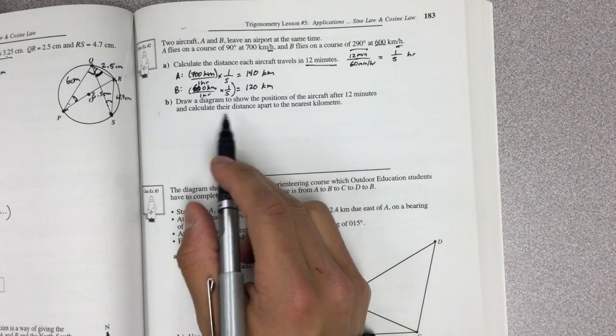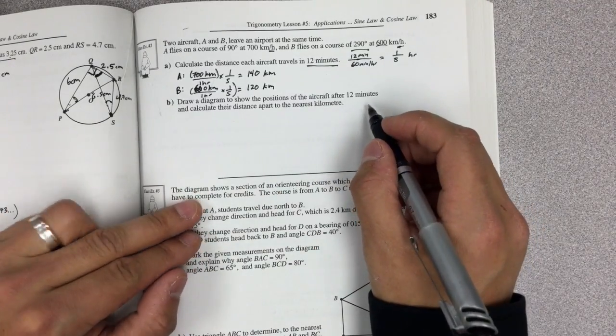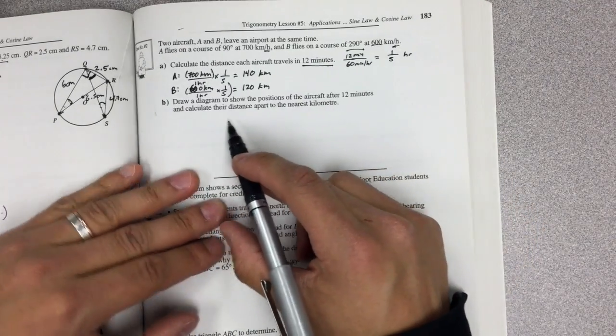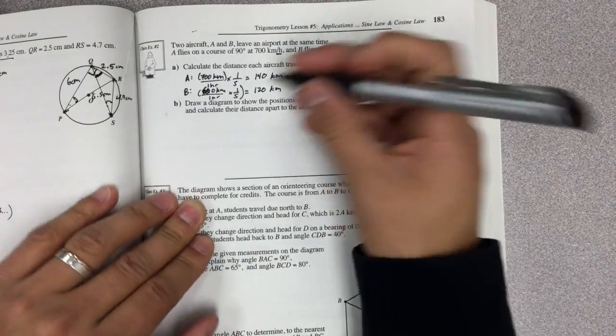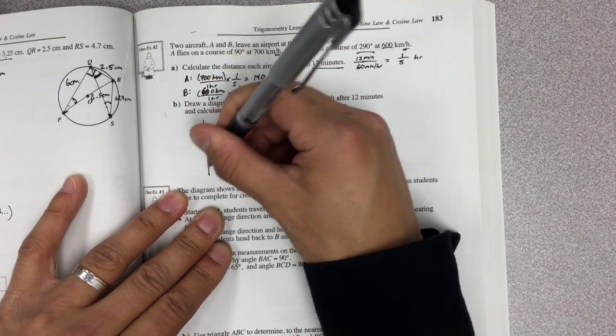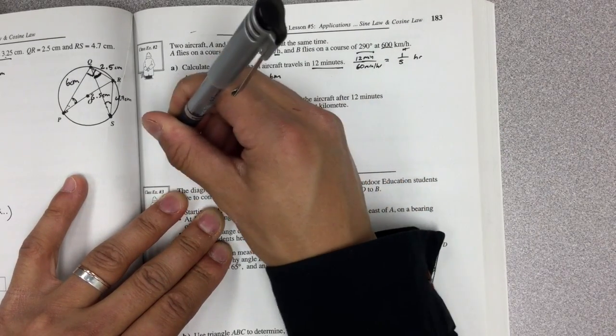Next thing we want to do is draw a diagram to show the positions of the aircraft after 12 minutes and calculate their distance apart to the nearest kilometer. So we need to have our compass bearing here. Remember, that's north.